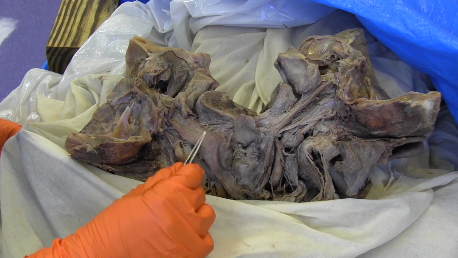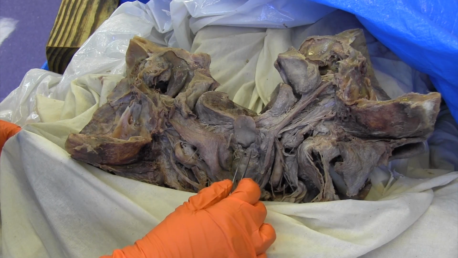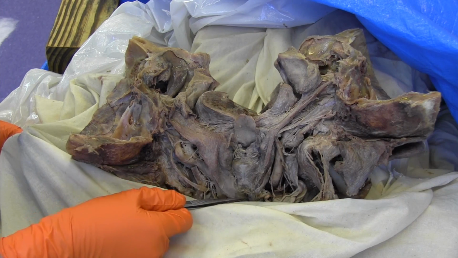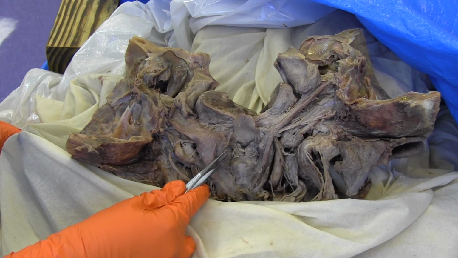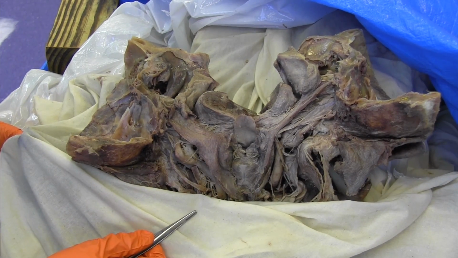But at this point, we're looking at the laryngopharynx in here, just posterior to the larynx, which is pretty much from the epiglottis down. Esophagus is down here. You see these nice little bumps here. These are the superior horns of the thyroid cartilage.